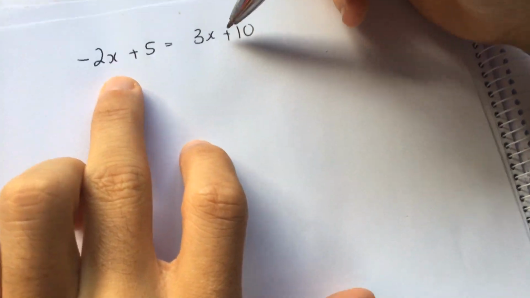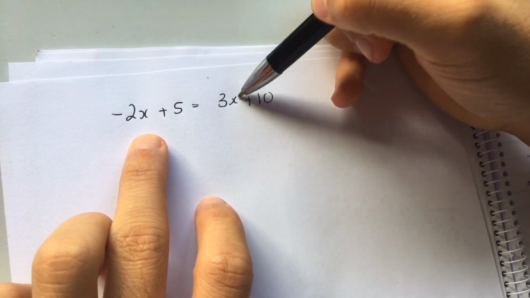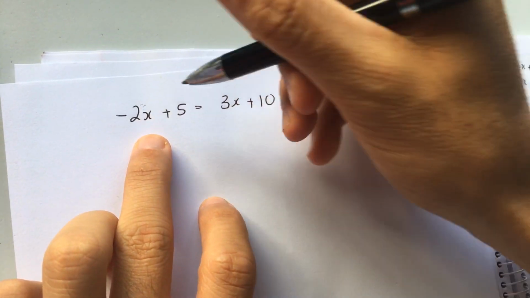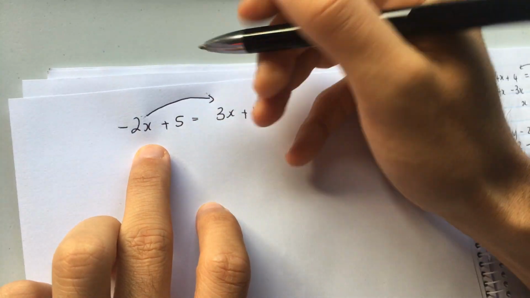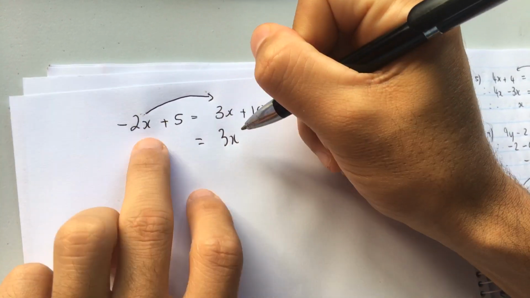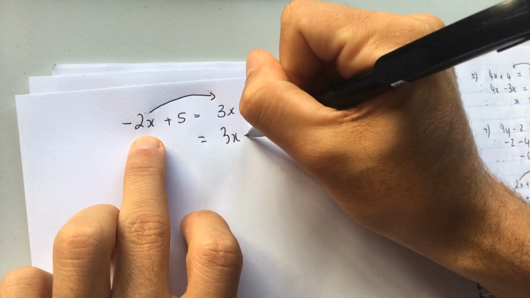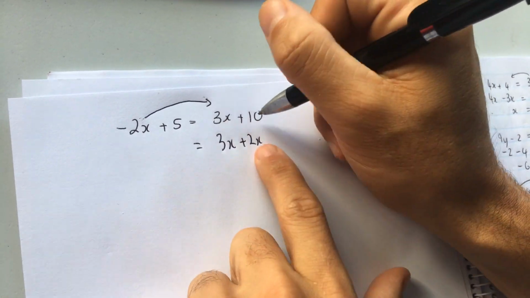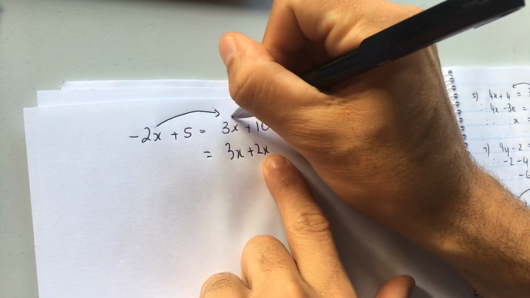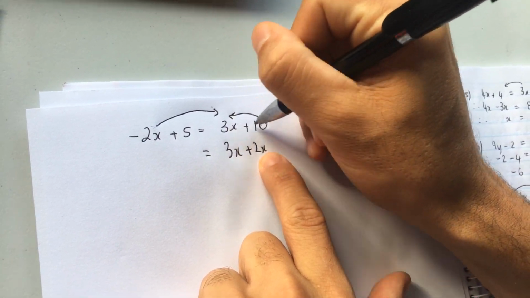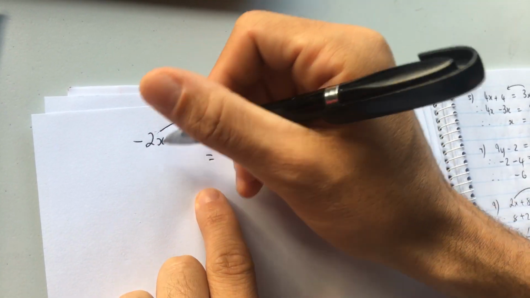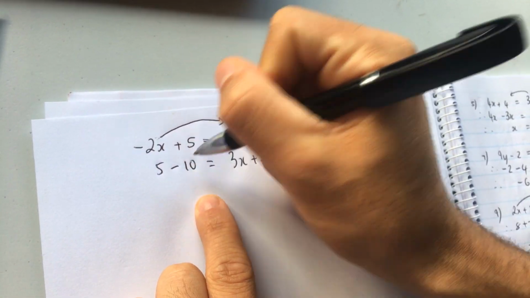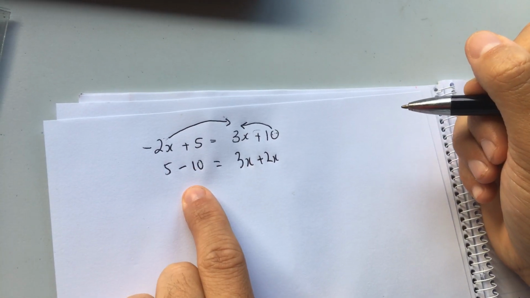Which variable is larger? The 3x. So what will I do with this? And you'll see in my homework I put arrows to show you. So I'd leave my 3x there. I'll take the smaller one over, and it becomes plus 2x. So now I've got my unknowns on this side. So what must I do with one of my knowns? I must take him that side. So I'll take the 10 that side. He's plus 10, so it becomes minus 10. So it'll become 5 minus 10. What's 5 minus 10?